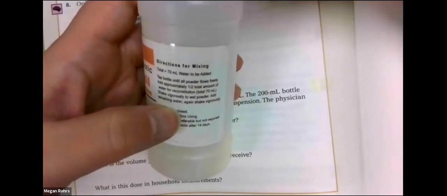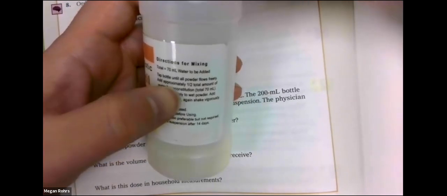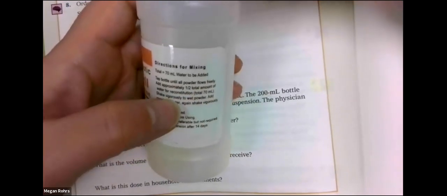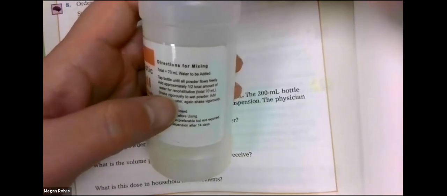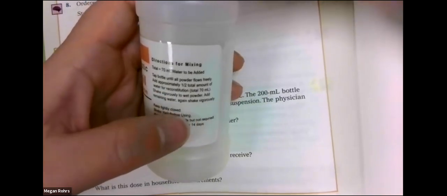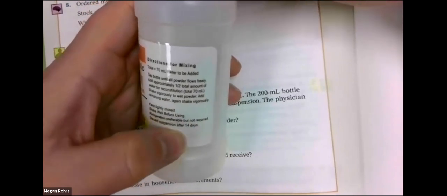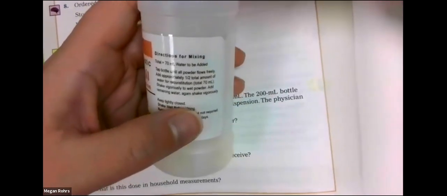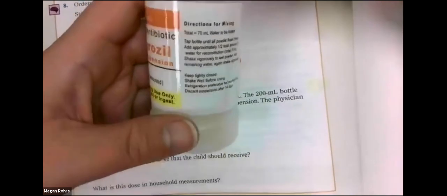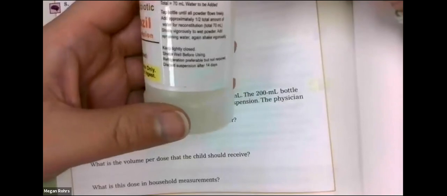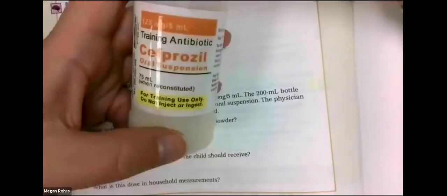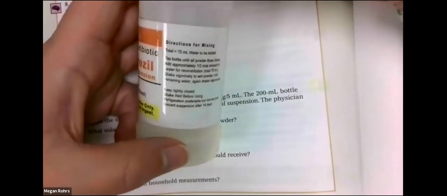It says tap bottle till all powder flows freely. Add approximately half of the total amount of water. Shake vigorously to wet powder. Then add remaining water and again shake vigorously. So that's what we usually do, roughly a half to 2/3 of the water added first, shake really well, add the rest, shake really well again. Not just because we want the drug to be evenly distributed, make sure that it all evenly dissolves.